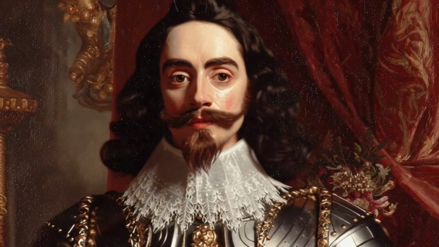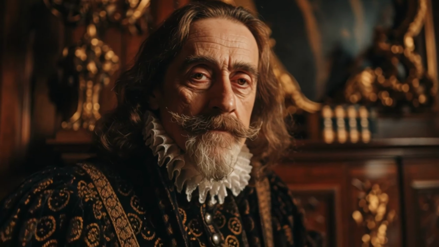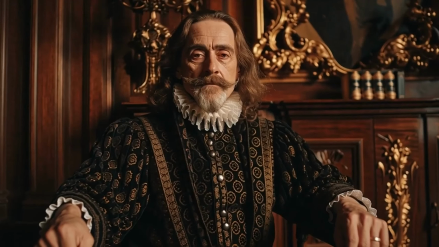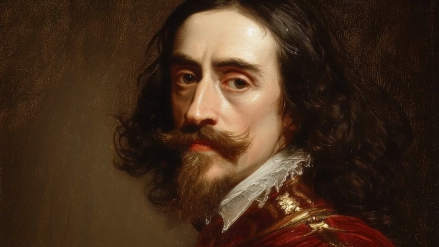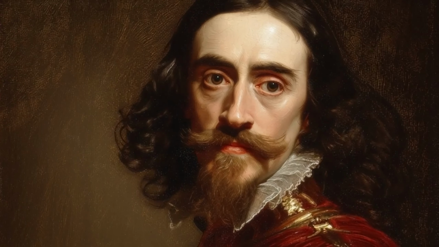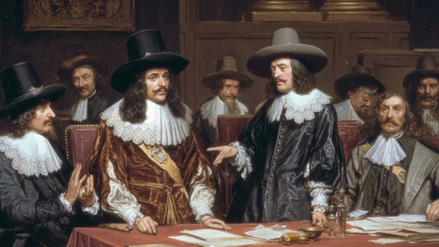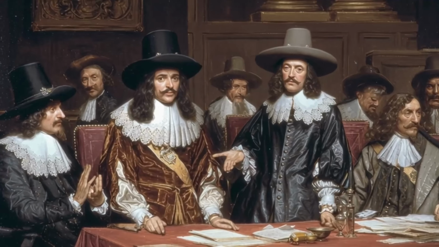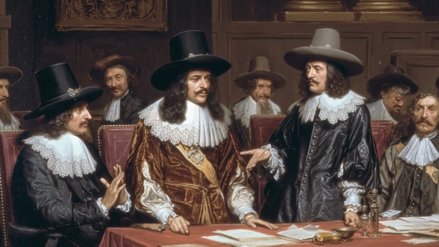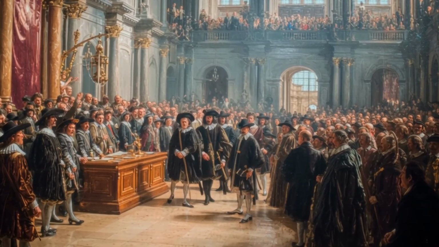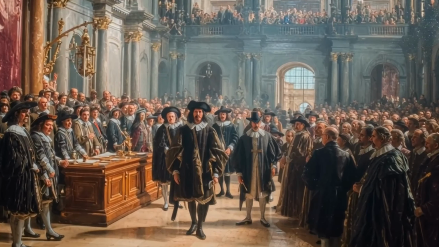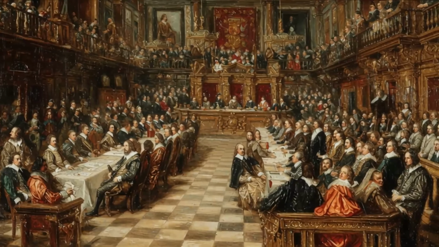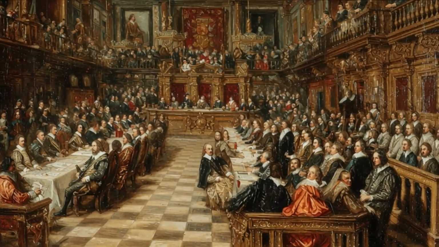Why this matters to America? To modern Americans, this story should sound familiar because the ideas that justified Charles I's execution, government exists for the good of the people, leaders are accountable under the law, power comes from the nation, not divine right. These ideas would later shape the U.S. Constitution, the impeachment process, and the belief that no one is above the law.